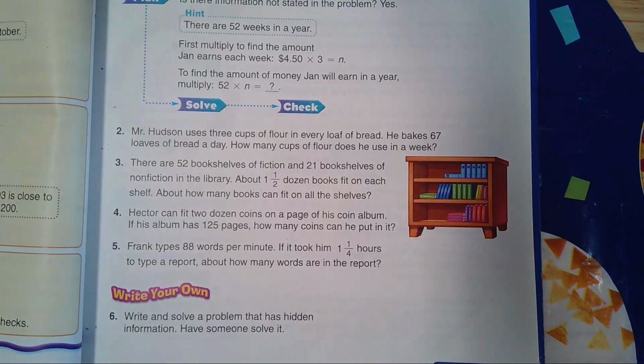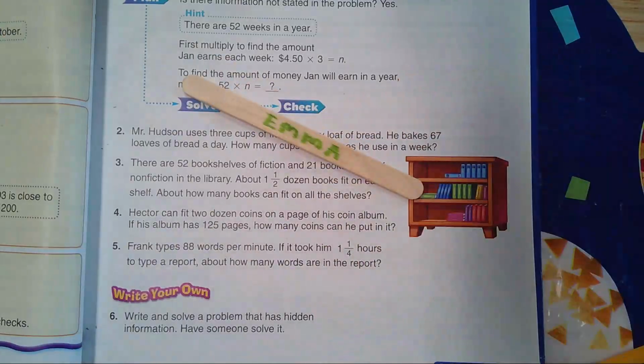Alright, looks like we're almost done. So, 3 questions. Always the same 3 questions with any word problem, I suppose. Not just today, but you can apply the same strategy to your science. What do I know, Emma? That he can fit 2 dozen coins on a page. 2 dozen coins on a page. And on his coin album.